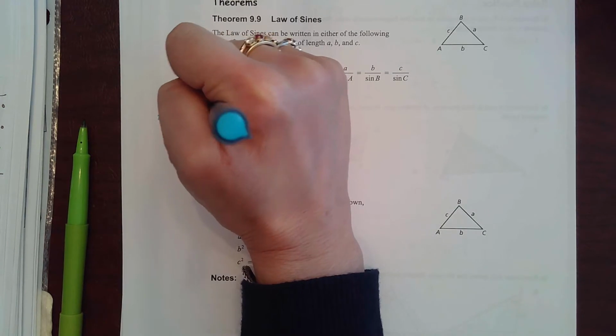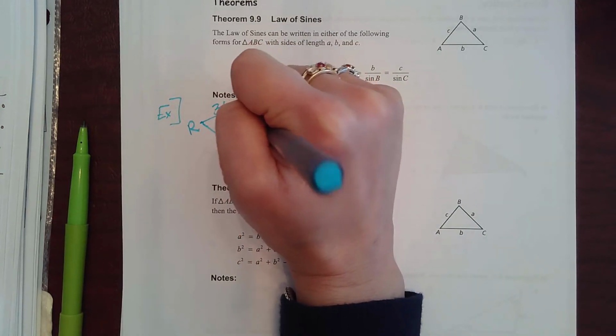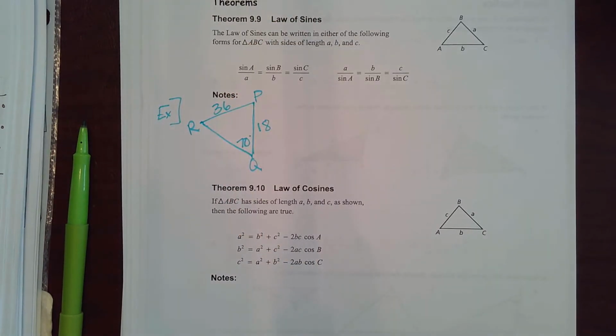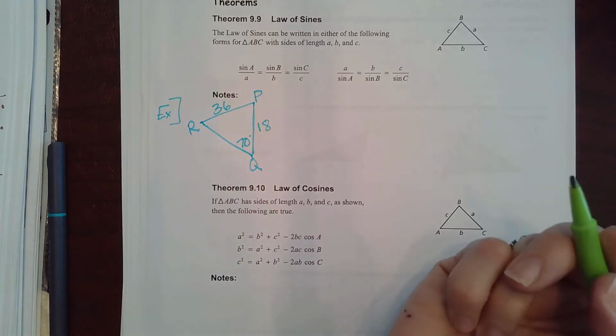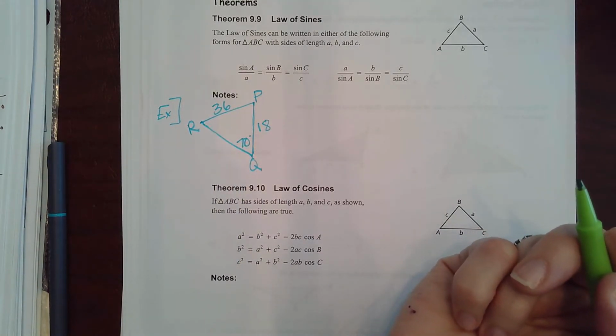I'm going to give you 36, and I'm going to give you 18. And so my directions will say something like solve the triangle. So first and foremost, to solve the triangle, think about what you need to find. Remember, solving a triangle means find all the missing side lengths and missing angles.